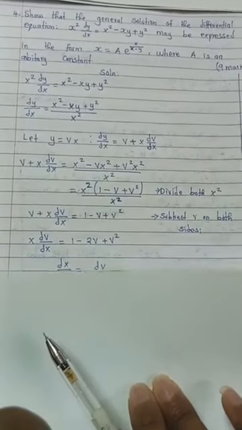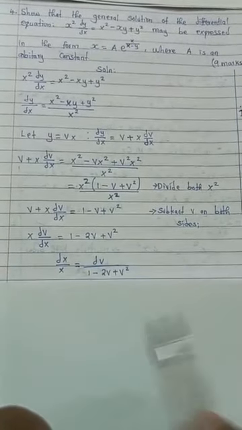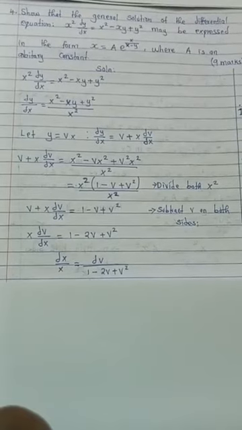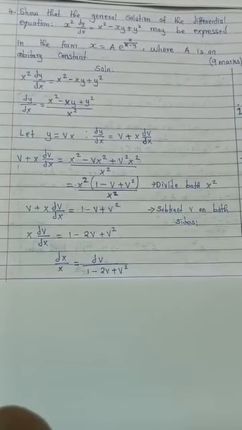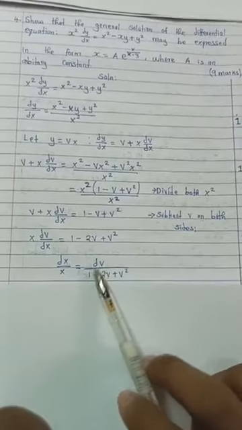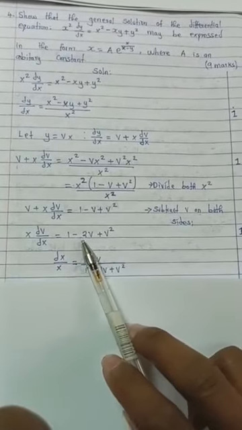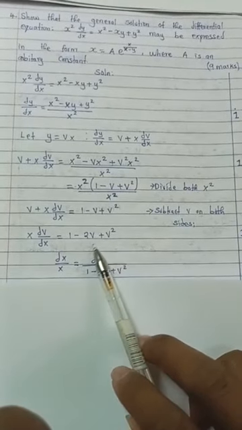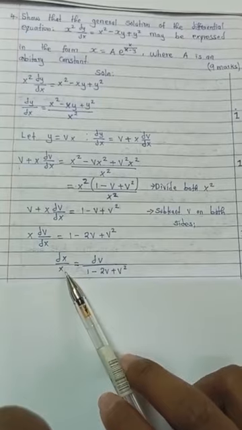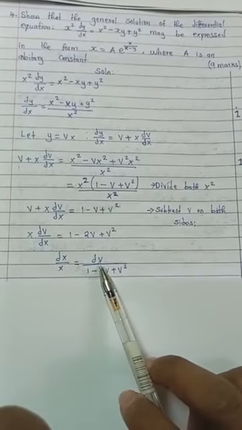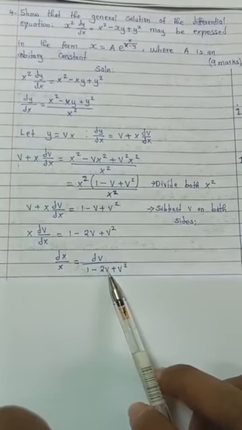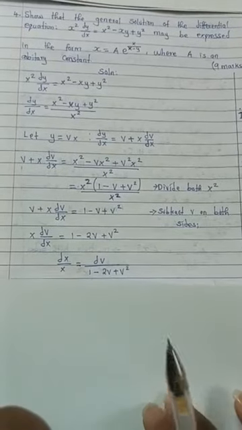Then again, you divide both sides by these components here, and that gives you dx over x equals dv over 1 minus 2v plus v squared.